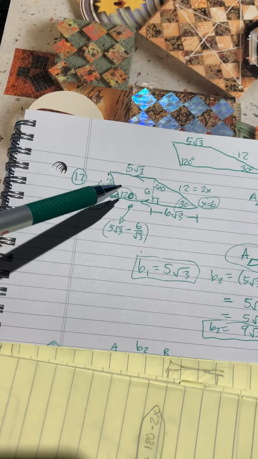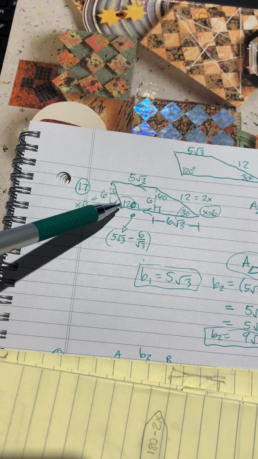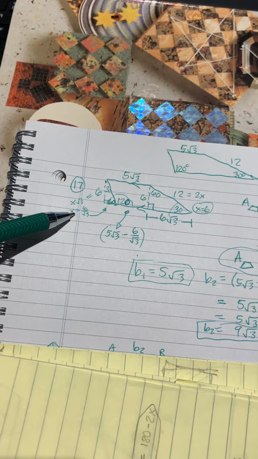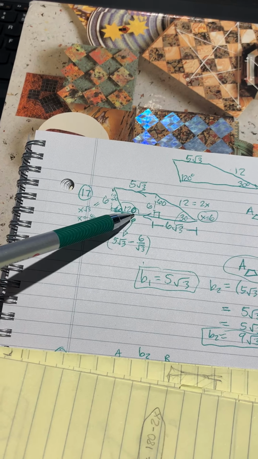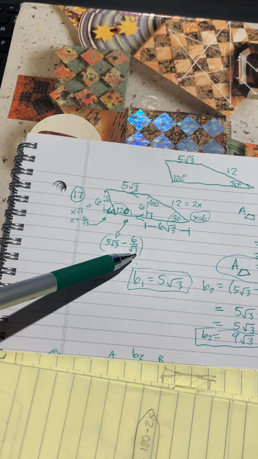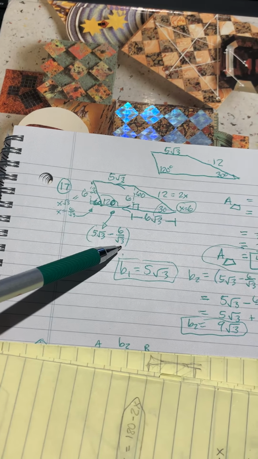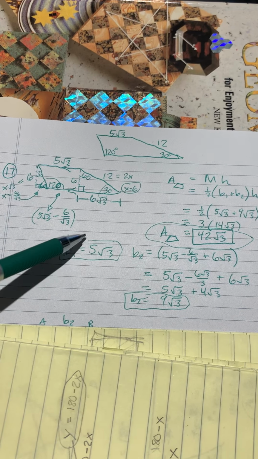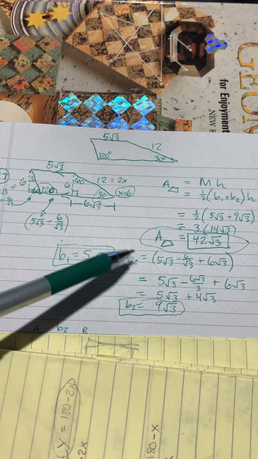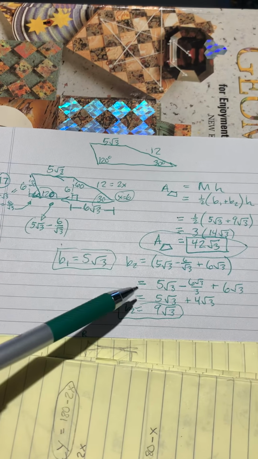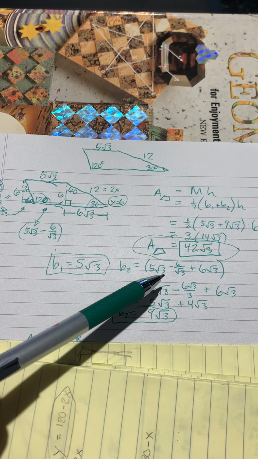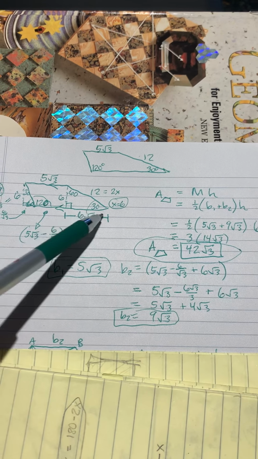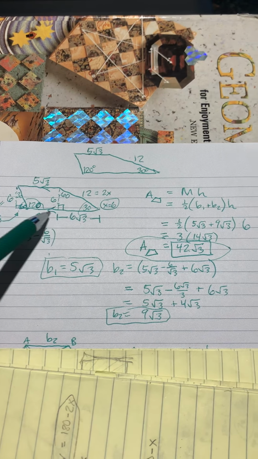And so 30-60-90, I know that this is 6, so across from the 60 is x root 3, which means that x is 6 over root 3. Which means that this little piece here is actually 5 root 3 minus this piece, which was 6 over root 3. And so I set out to try and find B1, I meant B2, this bottom here. And so B2 is just this little section, 5 root 3 minus 6 over root 3, plus this little section, right? That's the total of B2 here.